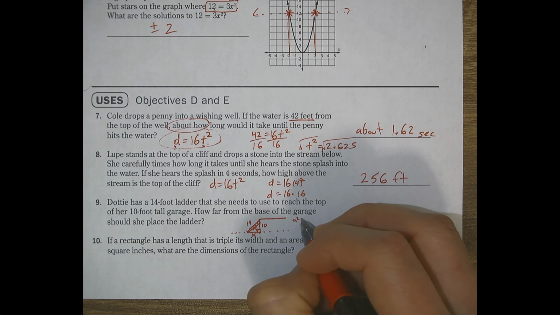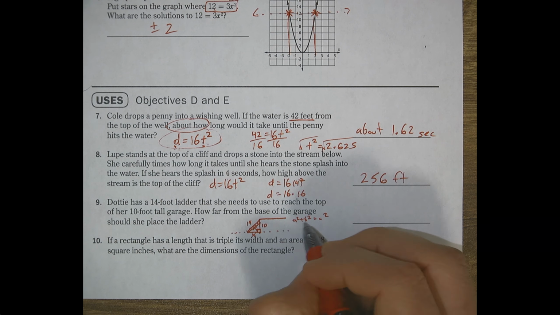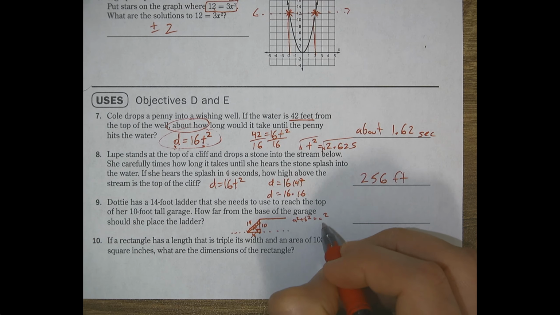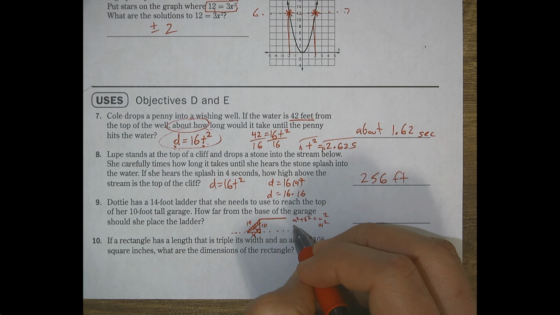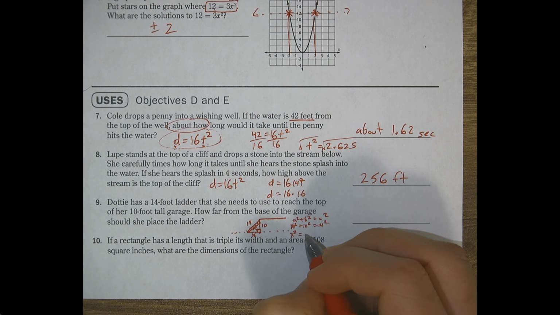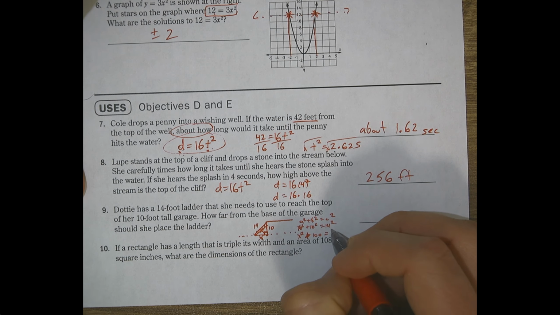So I'm using a squared plus b squared equals c squared every time I see one of these right triangles. The legs go in for a and b. The hypotenuse, the most important one, across from the 90 goes in for c. So 14 has to go in for c. These two are interchangeable. So x squared plus 10 squared equals 14 squared. Can't do anything with x squared. Go ahead and expand this. So 10 squared is 100. 14 squared is 196.